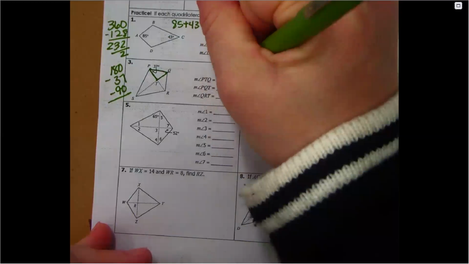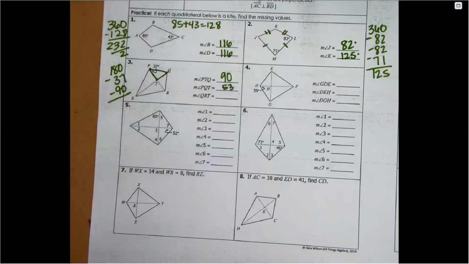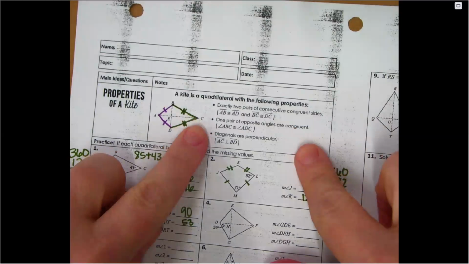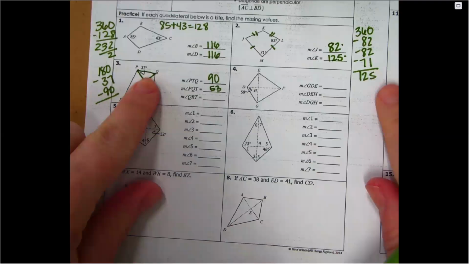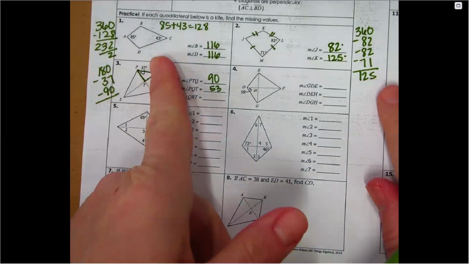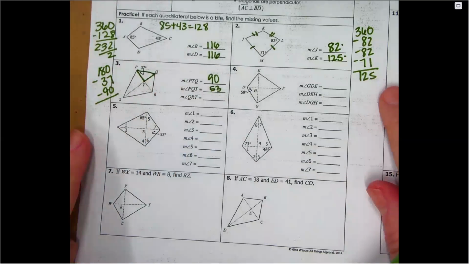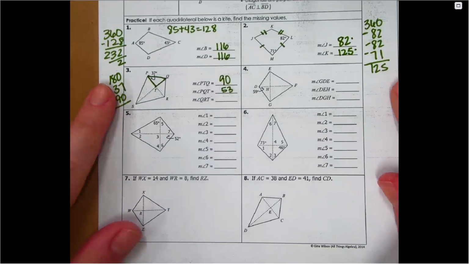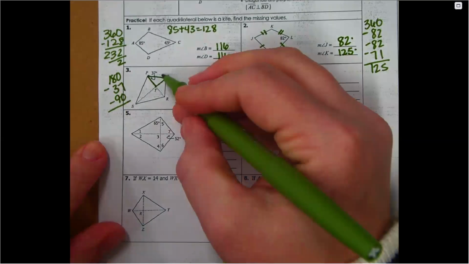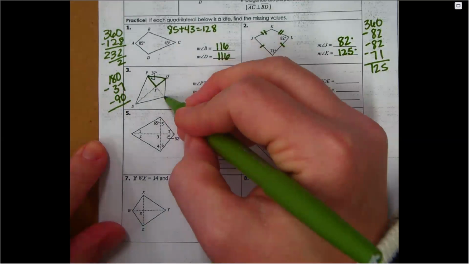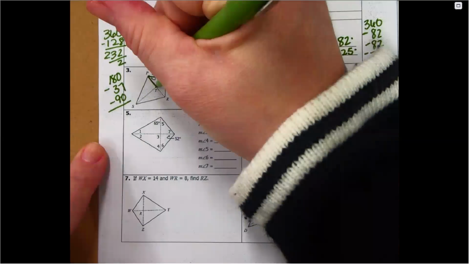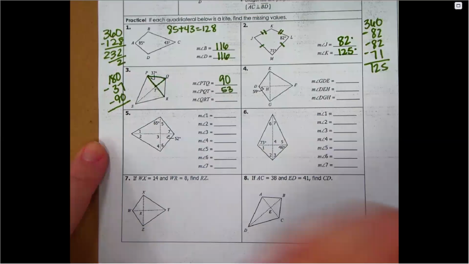Now, it did not tell us anywhere in the properties that our angles are being bisected. Okay, so we can't just assume that this side's 37, so this side's 37. This side's 53, this side's 53. We can't assume that. Doesn't say anything about them being bisected. So now we're looking for QRT. QRT is this angle over here. How do you know what that's going to be? Well, it's going to equal 37. And how do you know it's going to equal 37, Kyle?